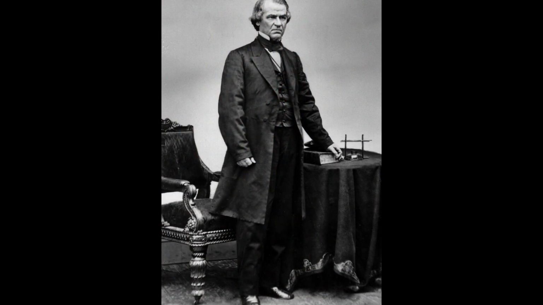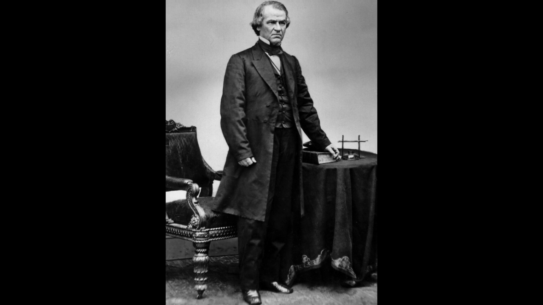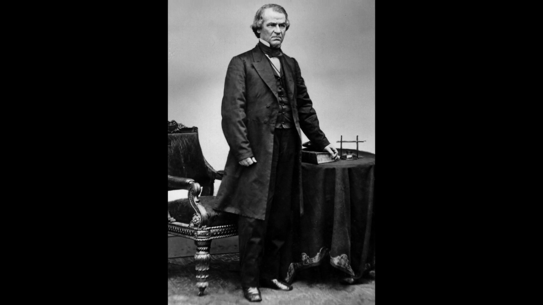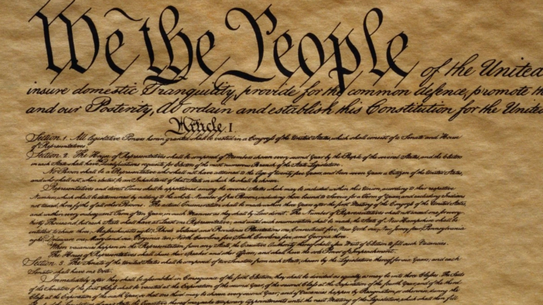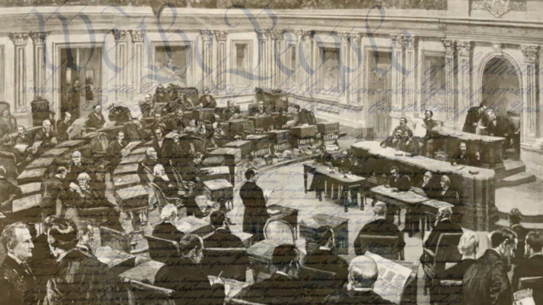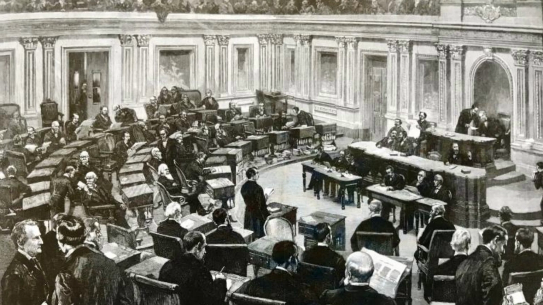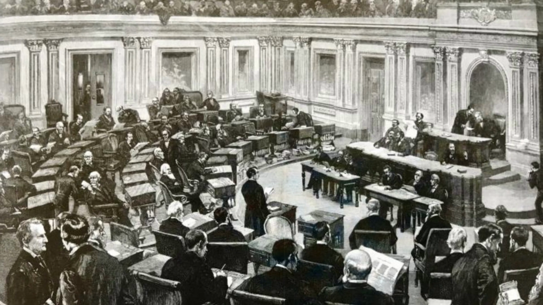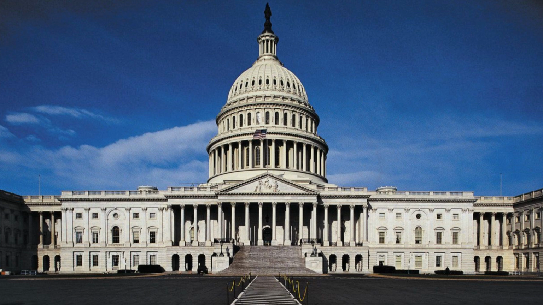Okay, back to Andrew Johnson's impeachment. Congress passed the Tenure of Office Act in 1867, overriding a Johnson veto to do so. The U.S. Constitution requires the president to get Senate approval for each cabinet appointment. The Tenure of Office Act took things further, requiring the president to get the Senate's permission to remove a cabinet member. Congress created the law because its members hated Johnson. They were setting him up.